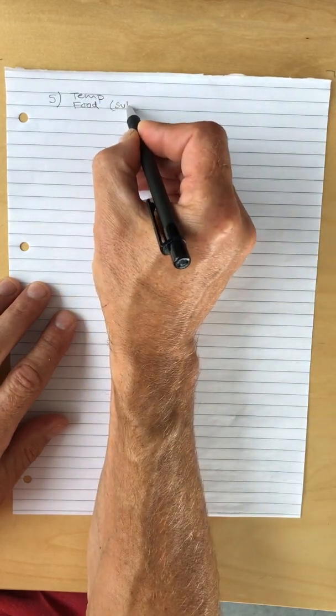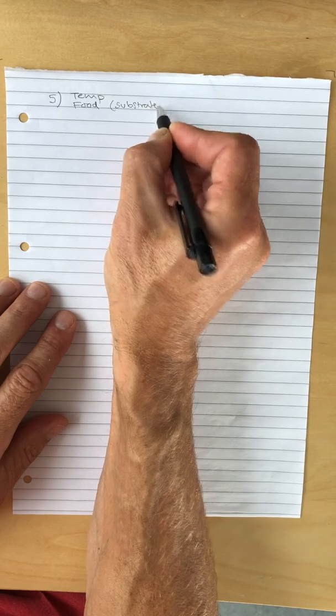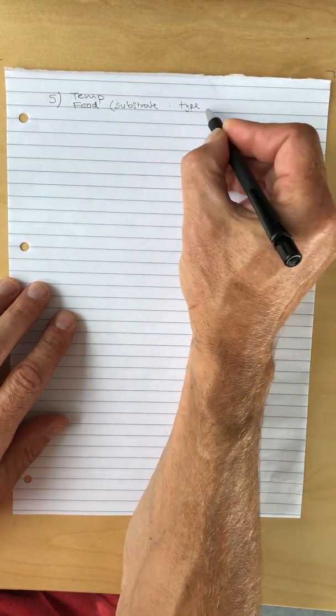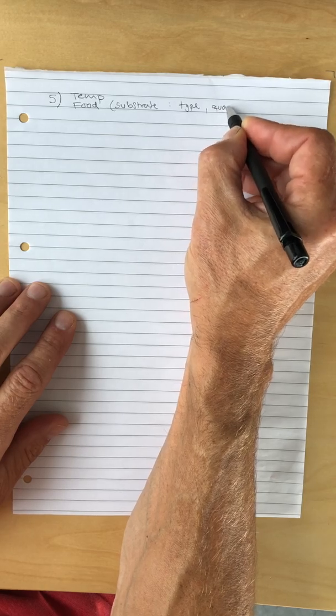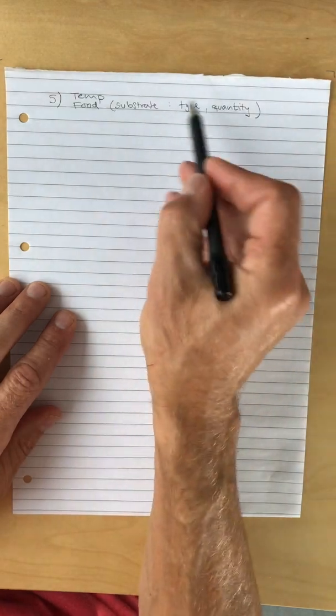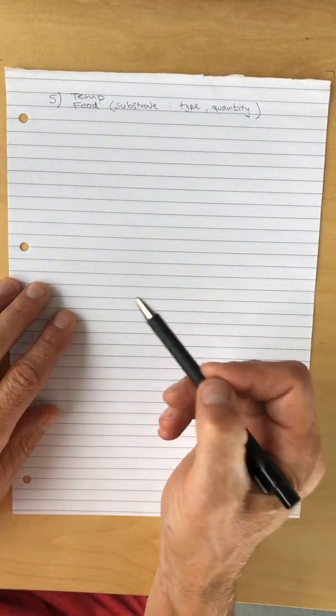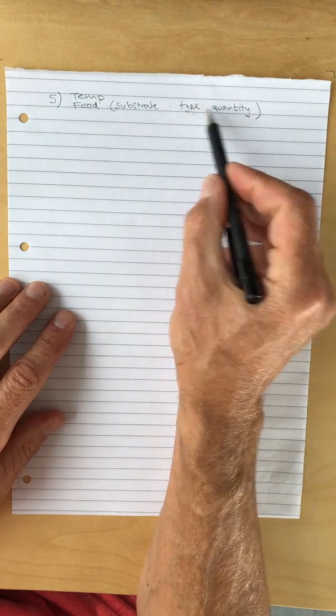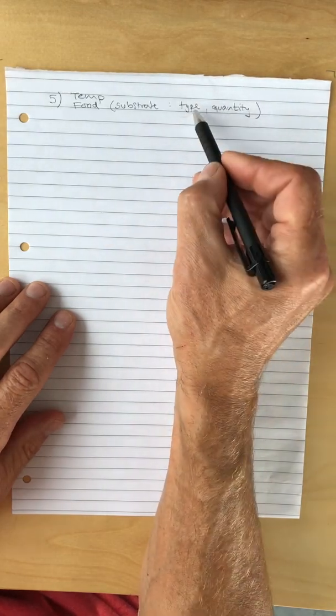We call this substrate, and we could talk about the type of substrate and the quantity as factors. So do they have, for instance, sugar, acetic acid, something very easily digestible, and is there enough of it? Could also be other types of substrate.